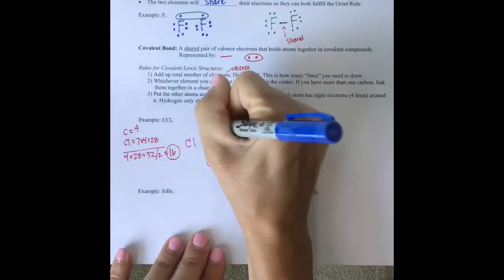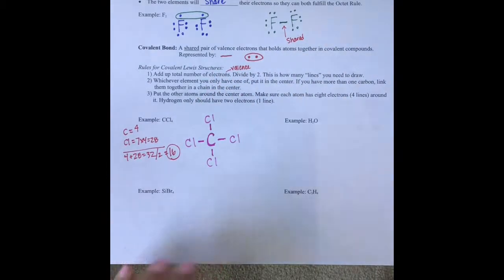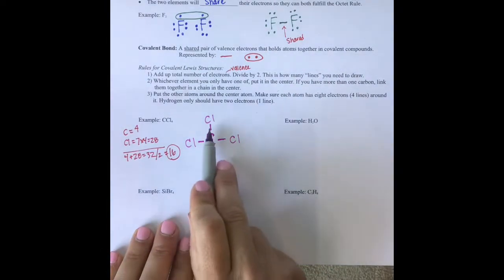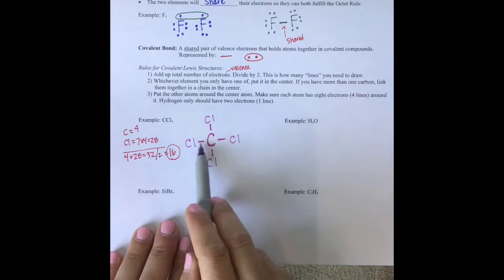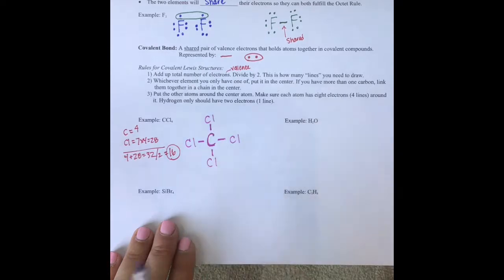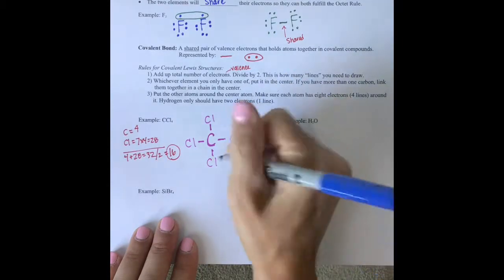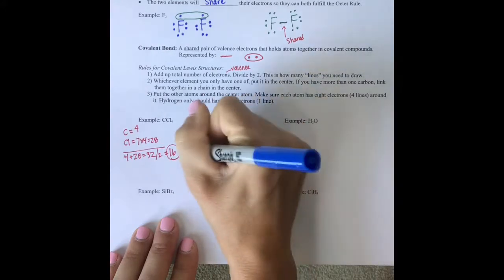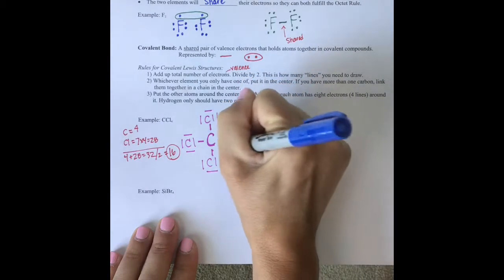Okay? I know that I need to connect my chlorines with a line. That's the only way they will stay covalently bonded to that carbon. So I've already used 4 of my lines that I'm allowed to draw out of the 16. I've used 4, and then you're going to go around and you're going to fill up the outsides of your outer elements to complete your number of valence electrons. So I would say 1, 2, 3, 4, 5, 6, 7, 8, 9, 10, 11, 12, 13, 14, 15, 16.